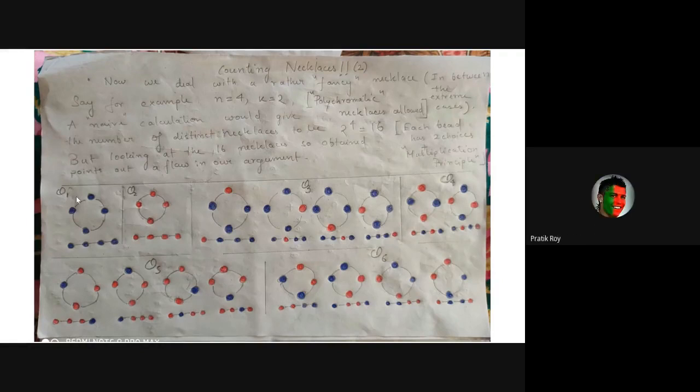The first set has all colors the same, and the second set also has all colors the same, and the third set has 3 blue beads, which are consecutive, and 1 red. I see that all 4 necklaces in the O3 group, or the orbit 3 group, are the same necklace, only circular permutations of one another.